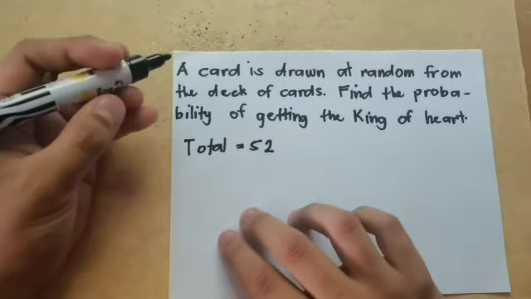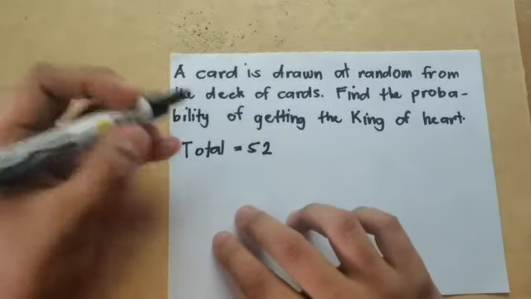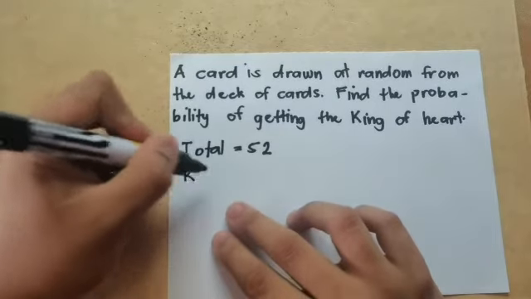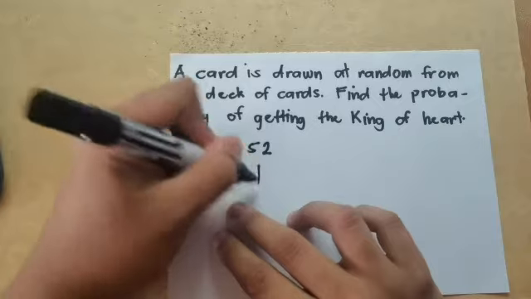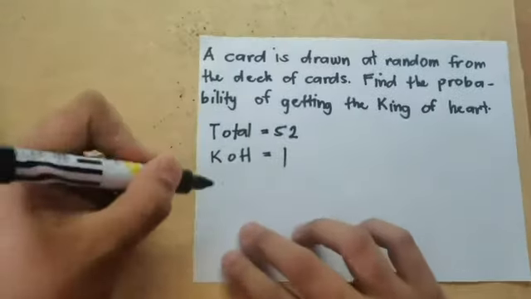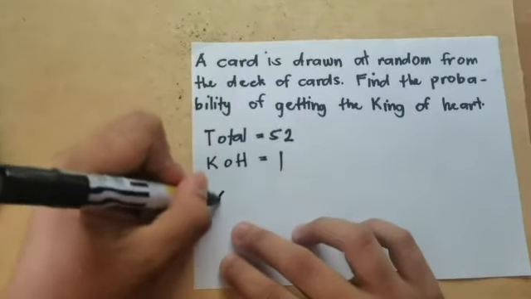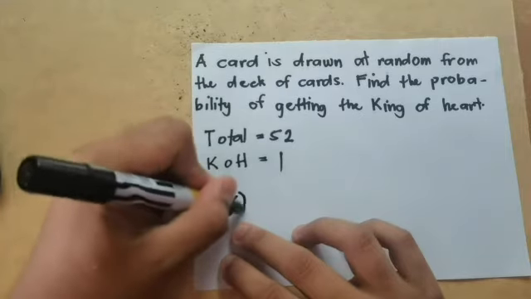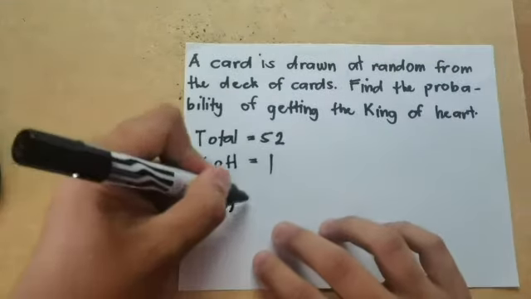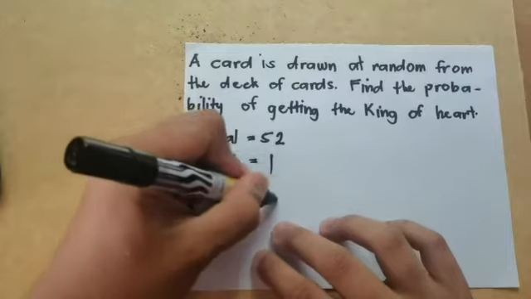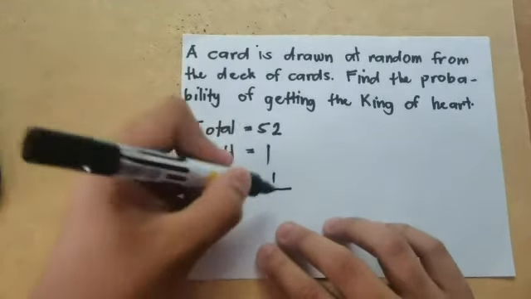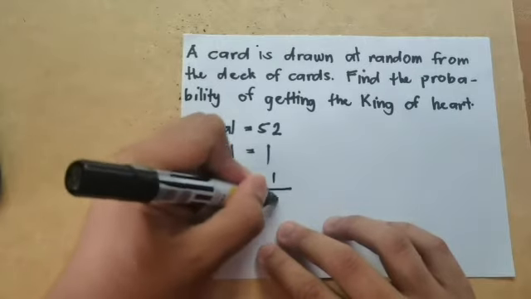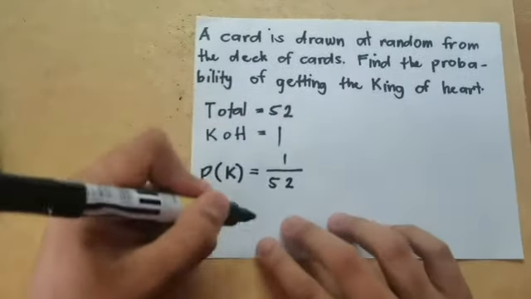And the number of kings of hearts is only 1. So the probability of getting the king of hearts is equal to the number of kings of hearts over the total number of cards in a deck.